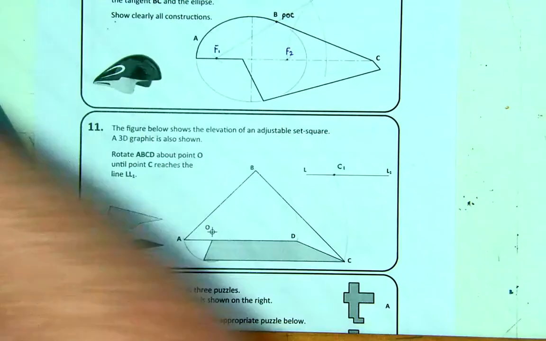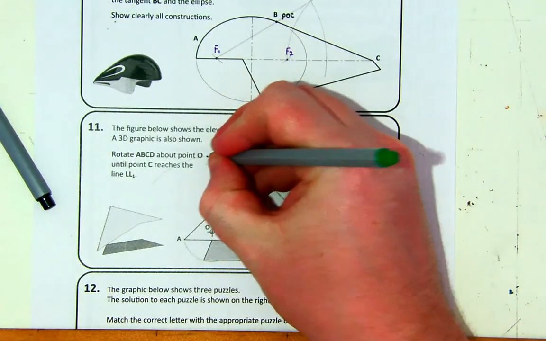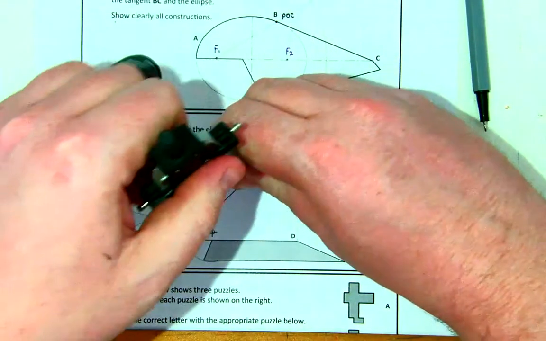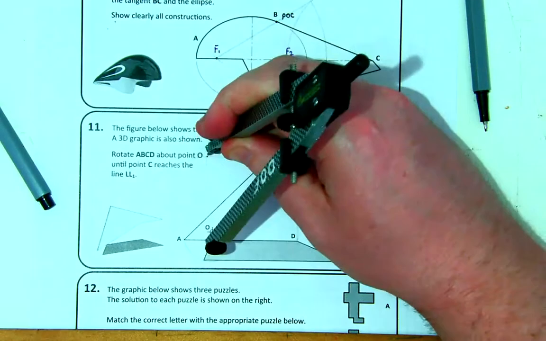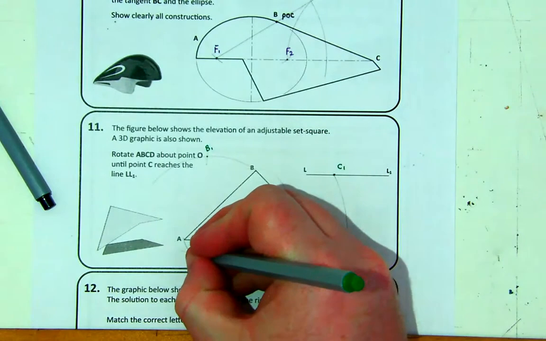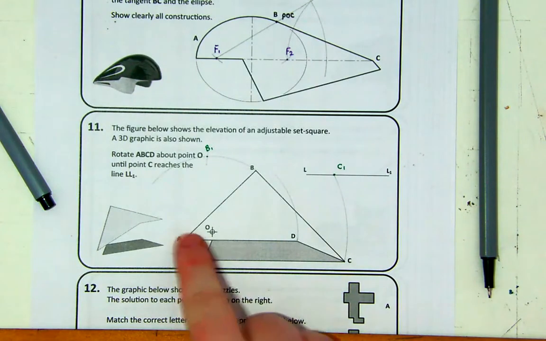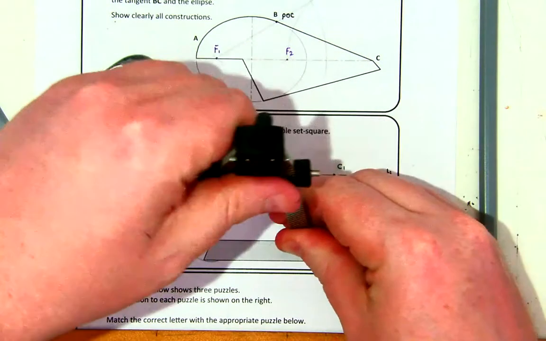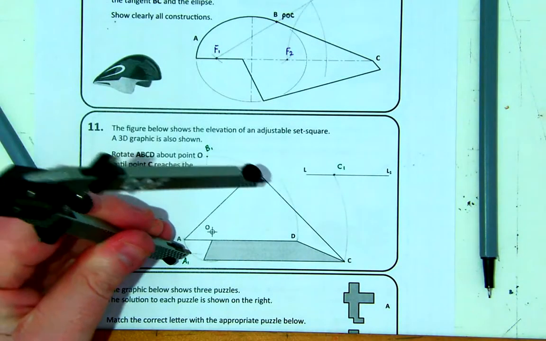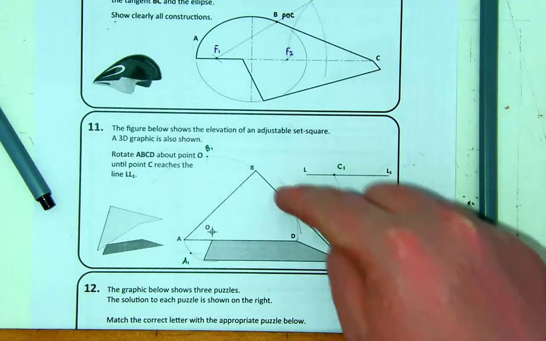So there's B1. Distance from A to B is that. So the distance from B1 to A1 is that. There it is there crossing through. So there's A1 there. Okay. And then the distance from A to D is that. So the distance from A1 to D1 is going to be from that point there to the rotation of D. Do you know what, we might do it from another point because it's very similar there.